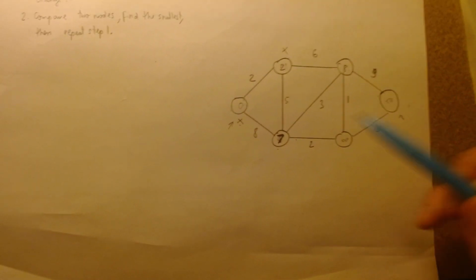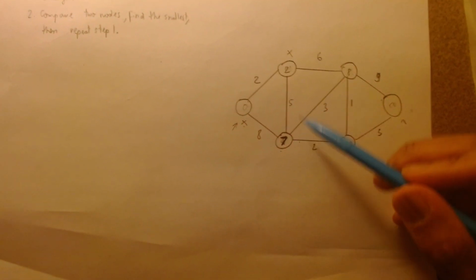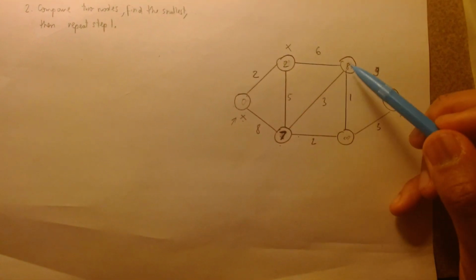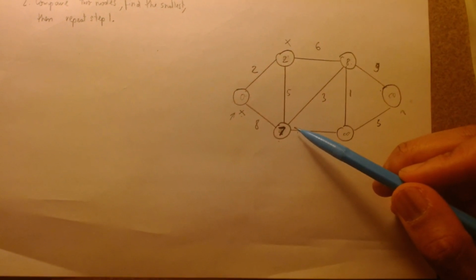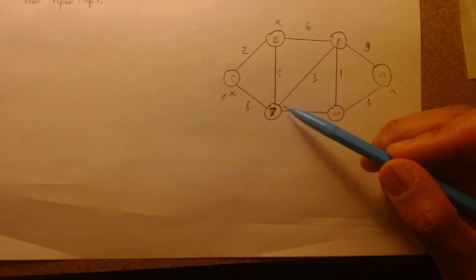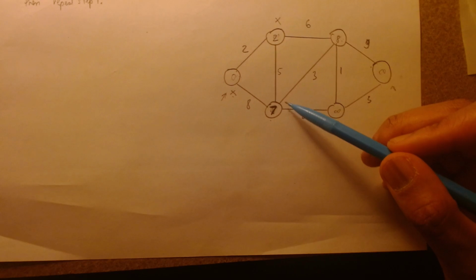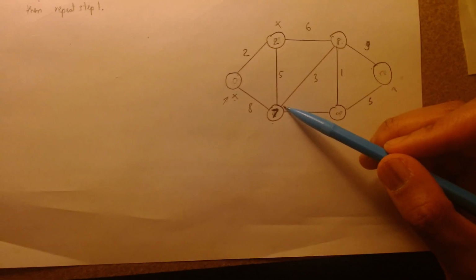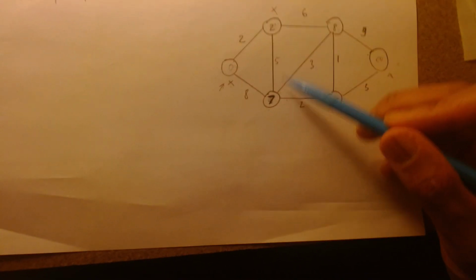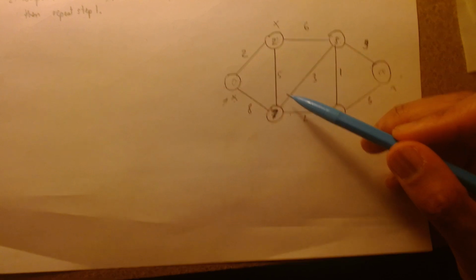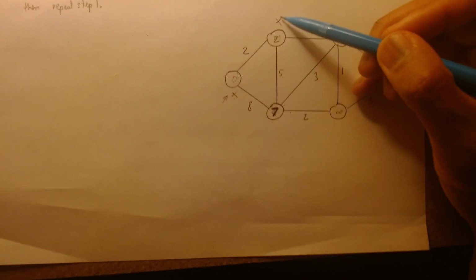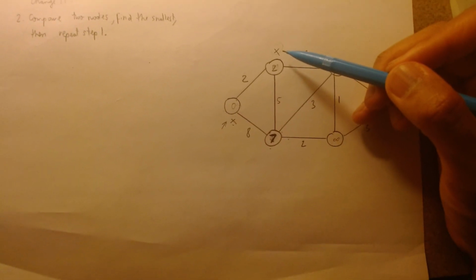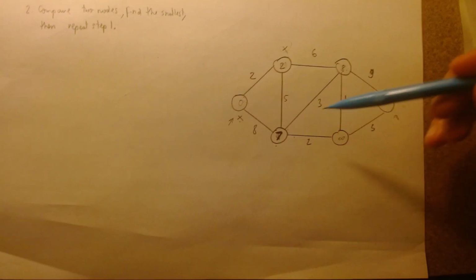Between those two nodes that are both connected to this, 7 is smaller. So we're going to consider 7 now as a reference node. So 7 plus 3. We don't need to do 7 plus 5 because we would be going backwards. That's why there is an X here, so we're not going to be tempted to come back to this node.